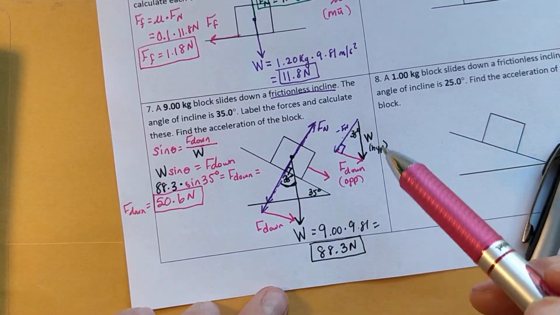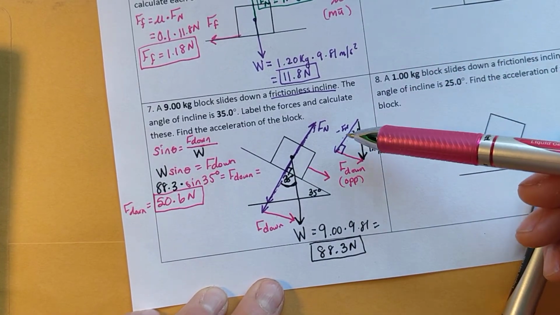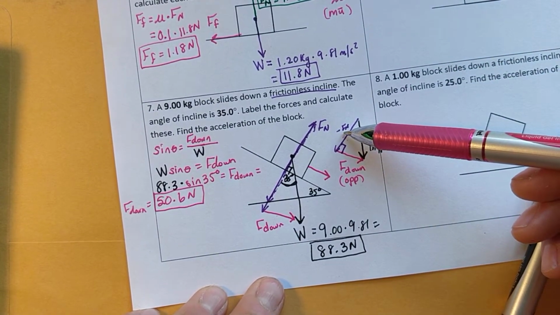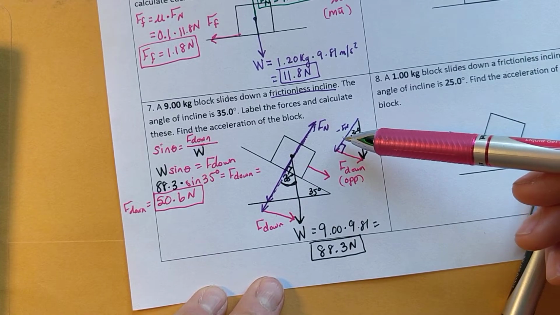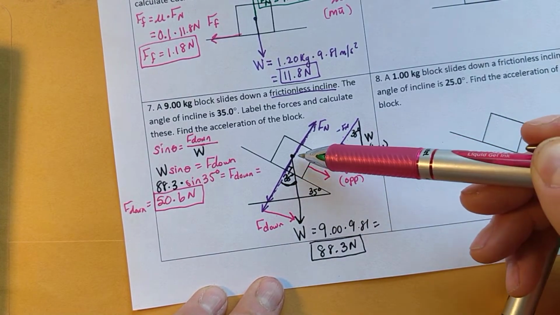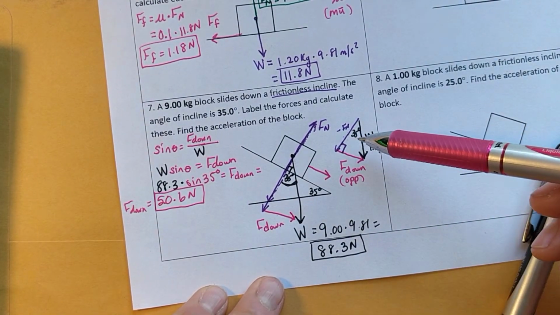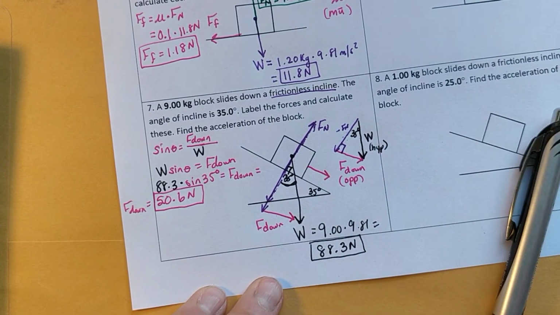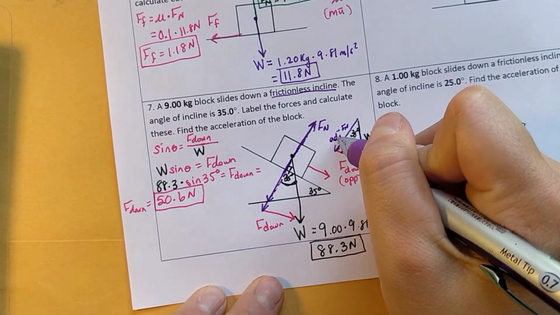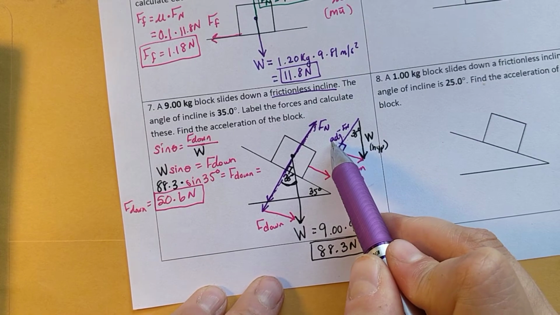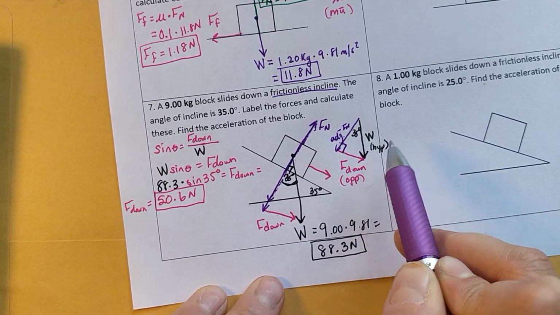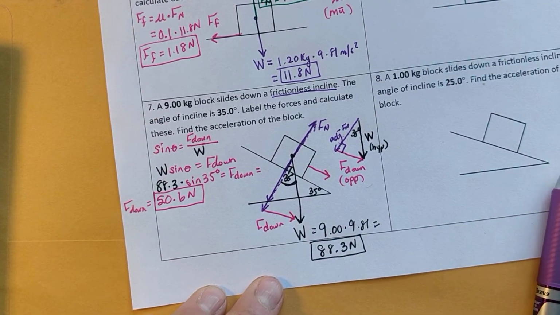Okay, now we're going to get the normal force. The normal force is equal in magnitude, opposite in direction to this purple line right here. Notice that this is adjacent to the angle. I have an adjacent side. I have the hypotenuse. Adjacent, hypotenuse, so CAH.